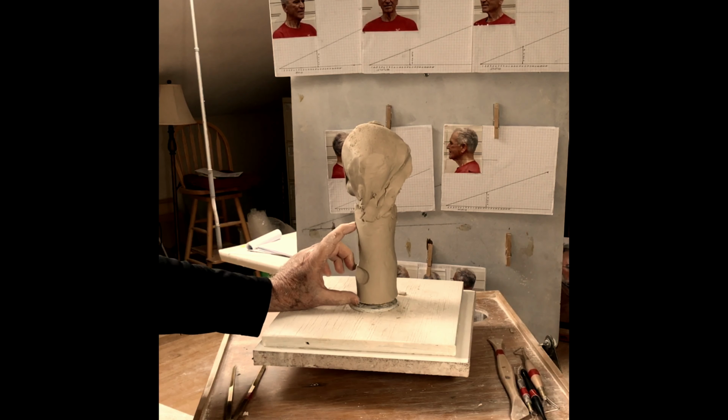Let me just extend these lines just a little bit. This is the eye line. This is the bottom of the nose. This will be the mouth. And this, the brow line. Having done that, we are now ready to start our sculpture.